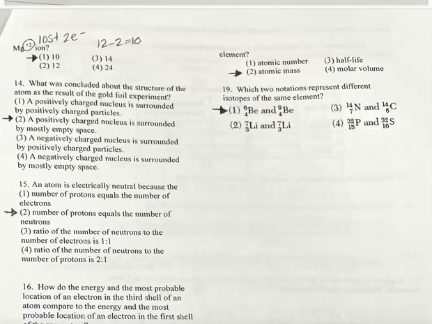Which represent different isotopes of the same element? Remember, an isotope has the same number of protons but a different number of neutrons. Therefore, they vary in their mass numbers. You have to know the definition or you're not going to get the problem right. So both berylliums in choice 1 have the same atomic number, but beryllium on the left has 2 neutrons and beryllium on the right has 5 neutrons.